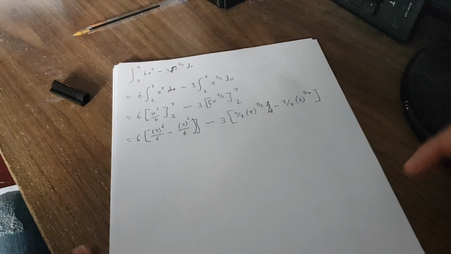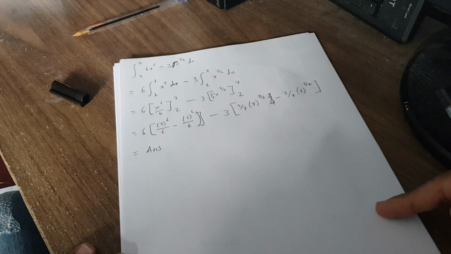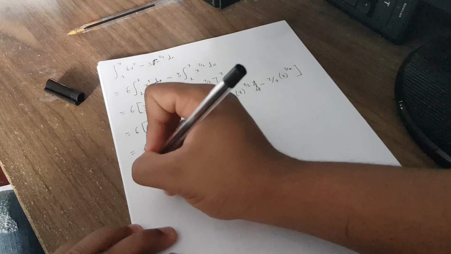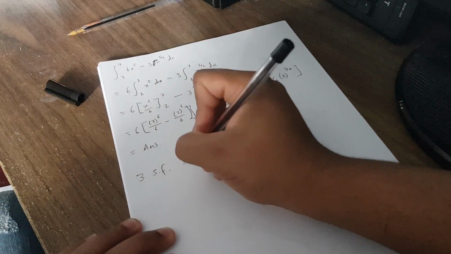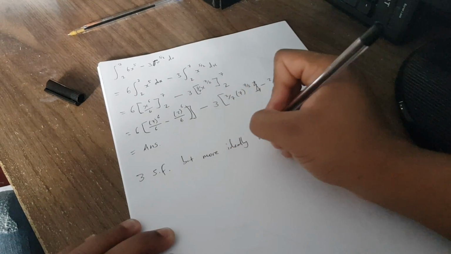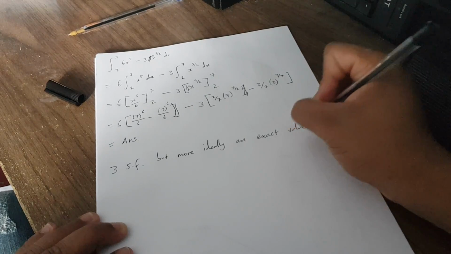And then obviously you'll get your answer out of it. It is best to keep in mind that you either give it in 3 significant figures, or more ideally, an exact value.